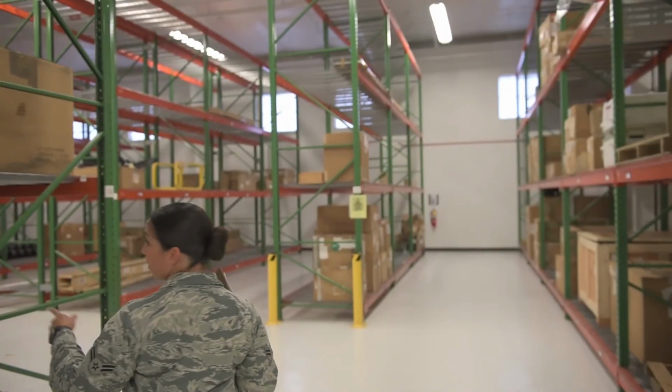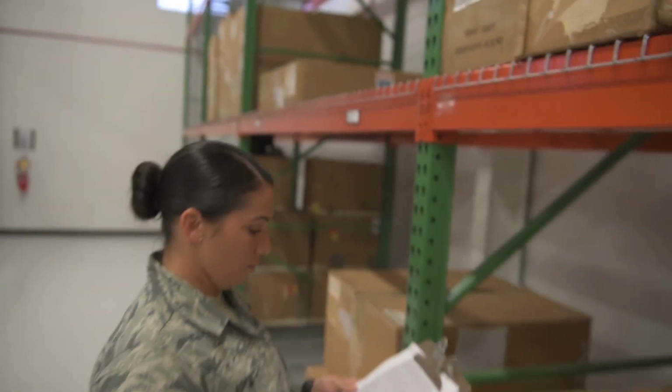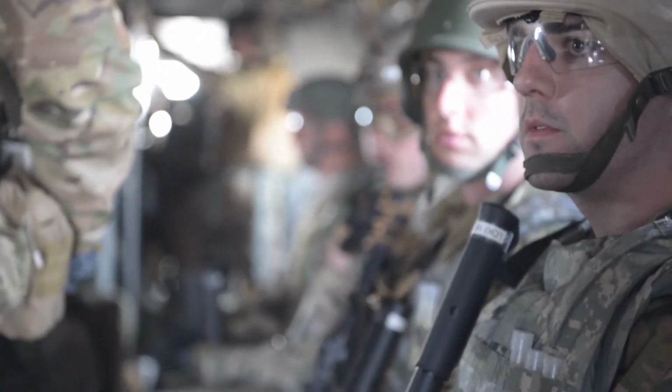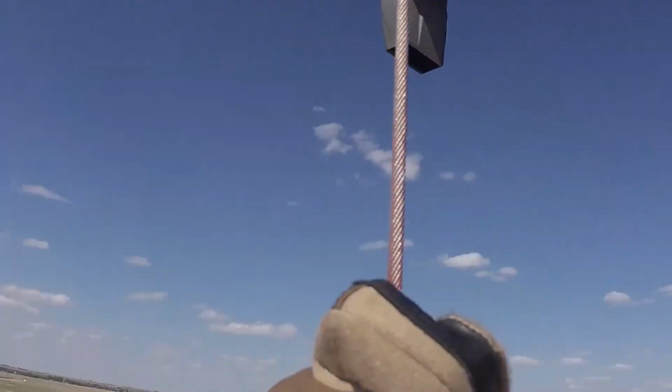You are future material management airmen, and that means you have a huge responsibility. Our airmen and aircraft can be deployed at any time, and in order to work efficiently and effectively, we need LRS to be just as efficient and effective.